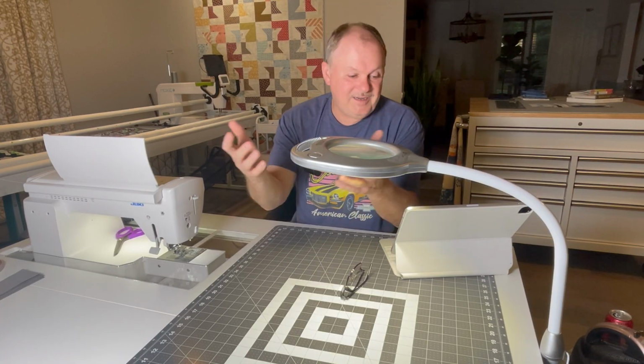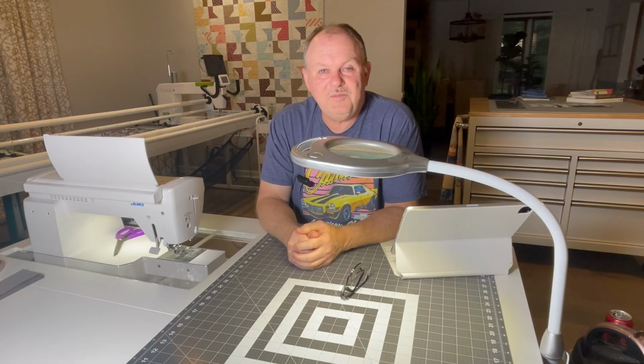So that's my reason I chose a mountains block for the sampler quilt, to go with my experience of almost going over the mountain in a truck.